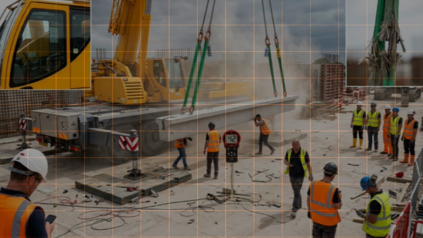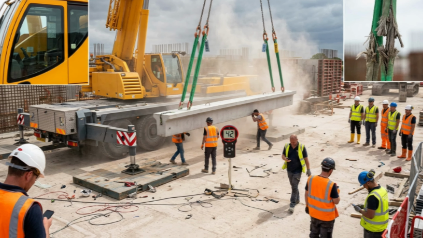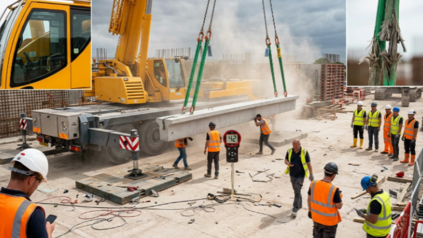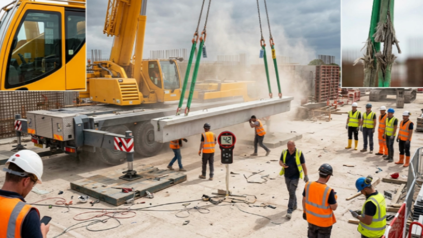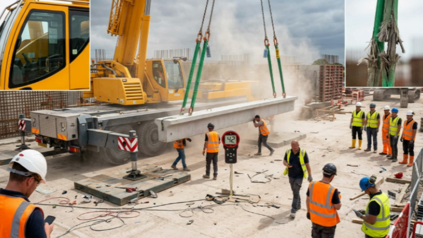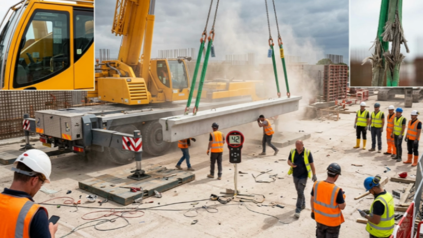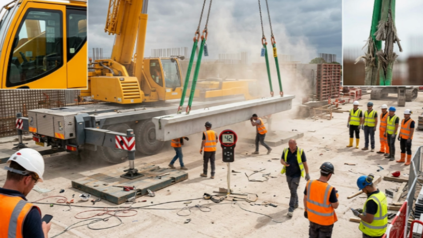Now let's take another situation. There are no barricades, workers walking underneath the load, no banksman, no lifting supervisor, a strong wind, a damaged sling. Same hazard but completely different risk. Why? Because likelihood has increased dramatically.